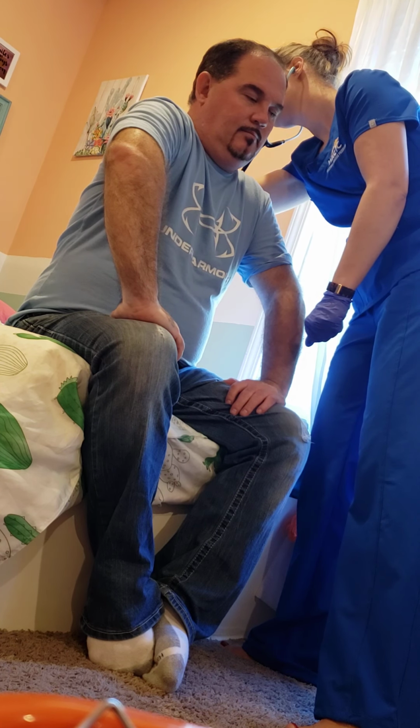I am going to move on to my cardiac assessment. I am inspecting the precordial areas for pulsations. I'm checking for jugular vein distension. There's no JVD noted.